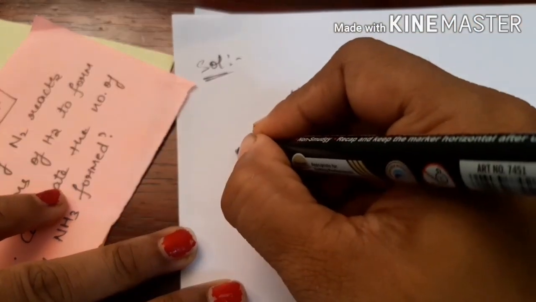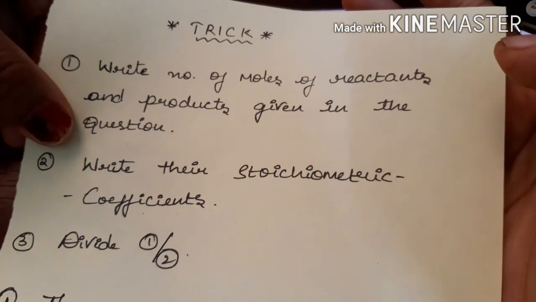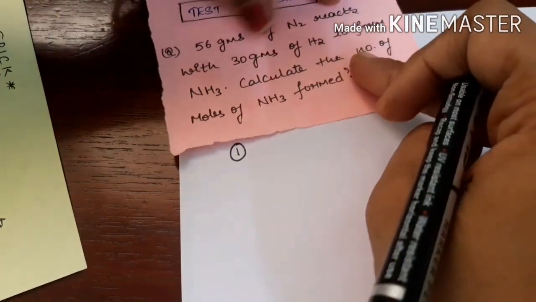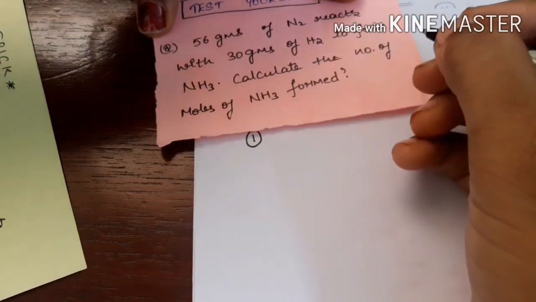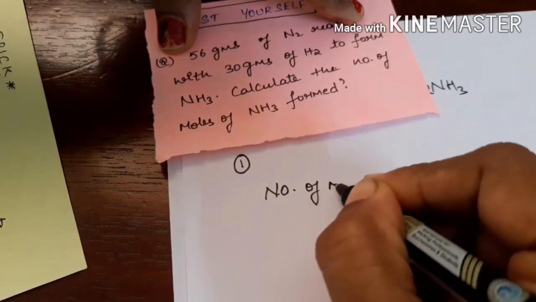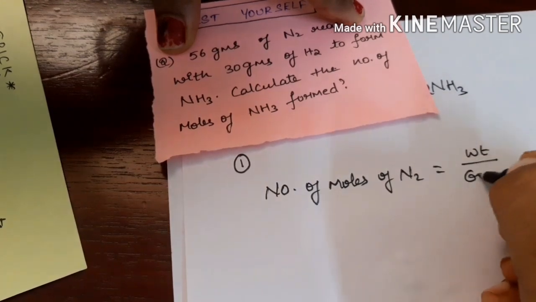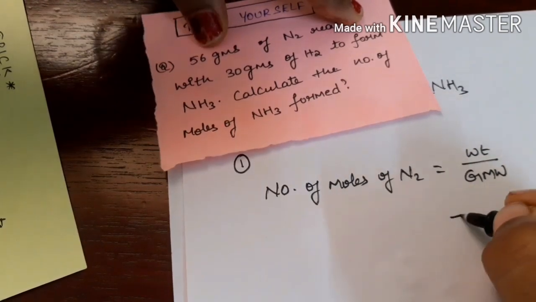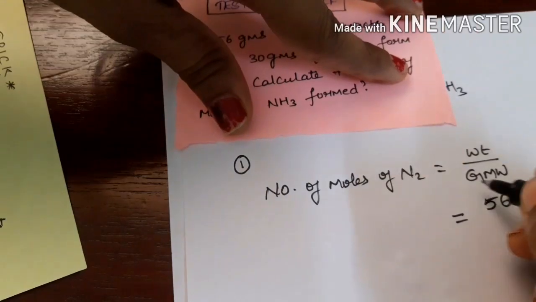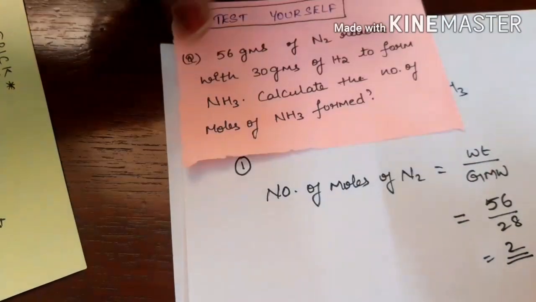The first trick we have already learnt is to write the number of moles of reactants and products given in the question. But in the question, we are not having any moles. That's why we have to find the number of moles of nitrogen and hydrogen. Number of moles of nitrogen is weight by gram molecular weight. 56 grams of nitrogen, that means 56, and the gram molecular weight of nitrogen is 28. We get 2 moles of nitrogen.